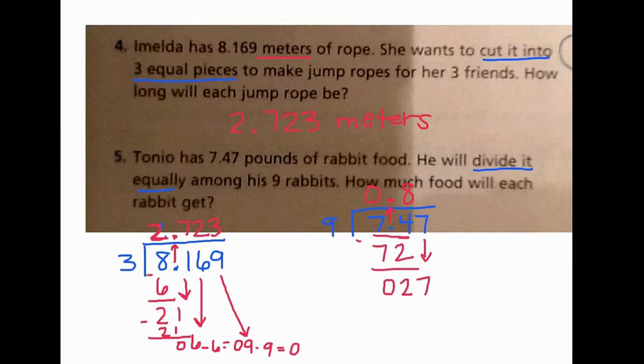Can 9 go into 27? Yes, it goes in perfectly 3 times. 9 times 3 gives me 27. So now when I subtract, I'll end up with a 0. No more numbers to bring down, so no remainders. So now I'm finished with my quotient, or answer.